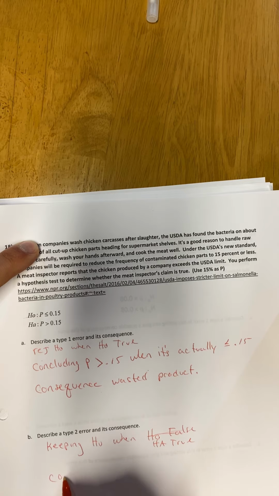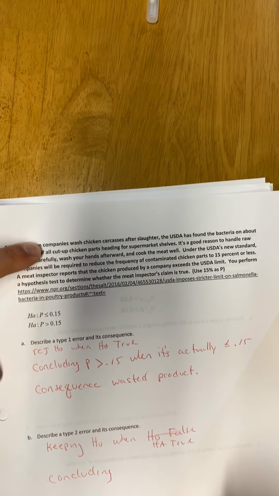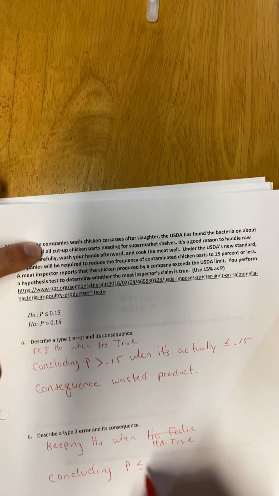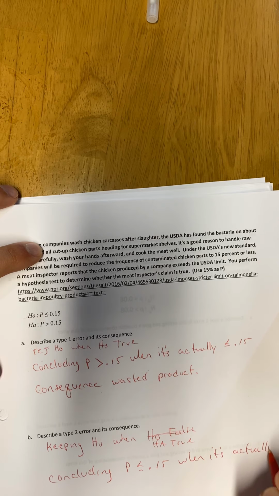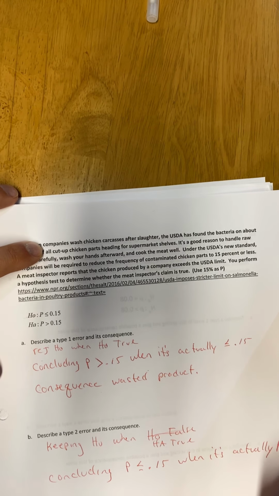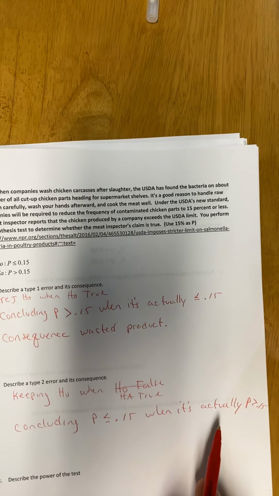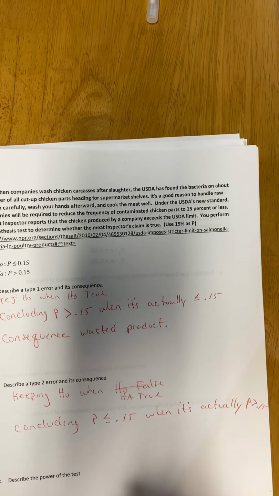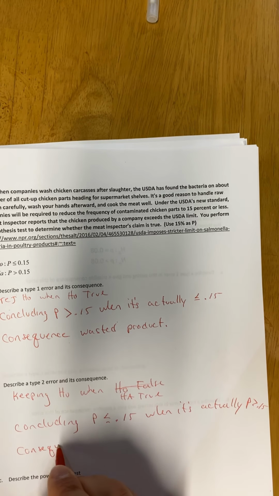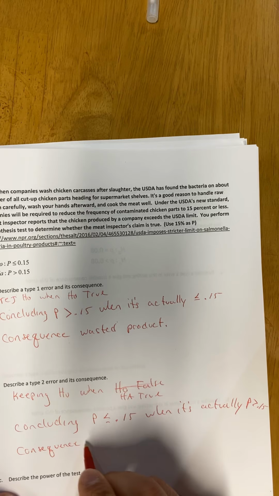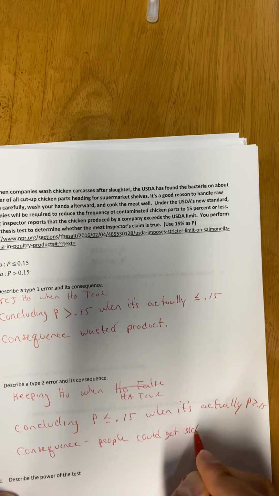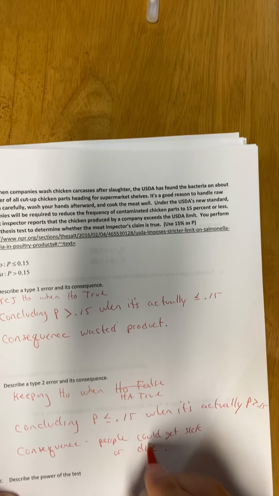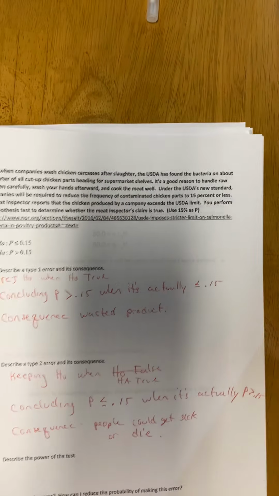So I'm concluding P is less than or equal to 0.15 when it's actually greater than 0.15. This is brutal because I'm saying it's safe when it's not. So a consequence would be people could get sick or die. But hey, I saved the company some money, right?